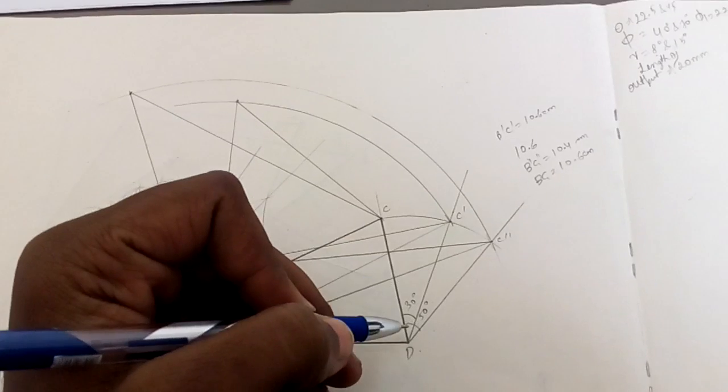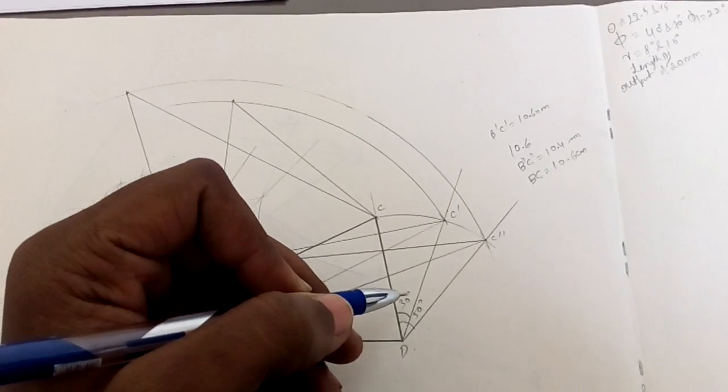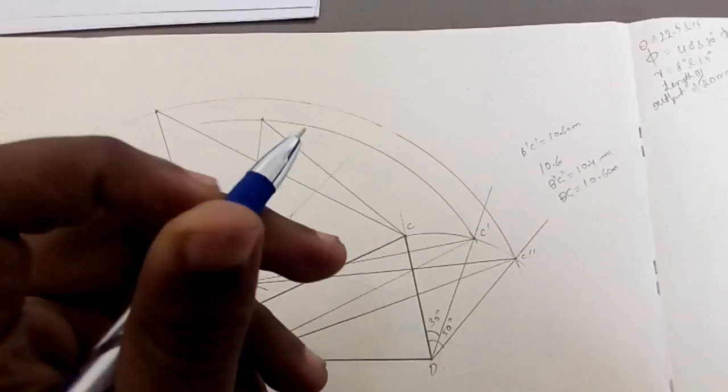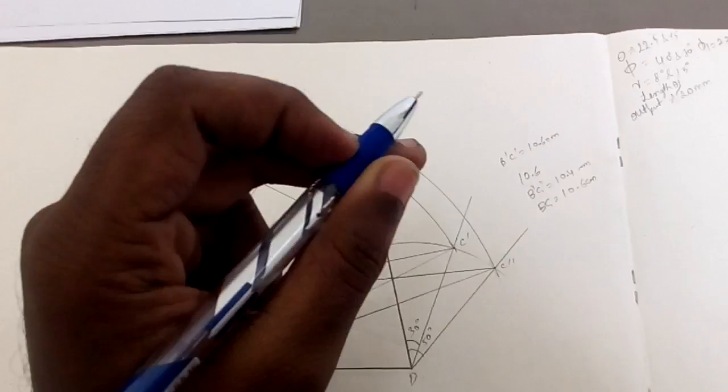Now from CD you measure clockwise 30° and 50°, and you make lines.